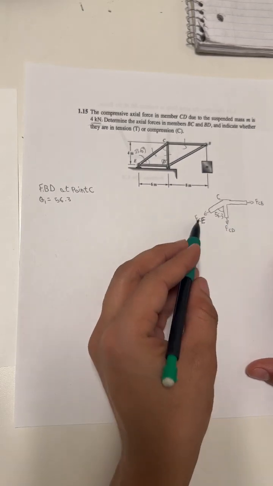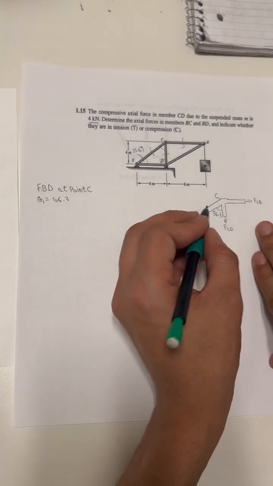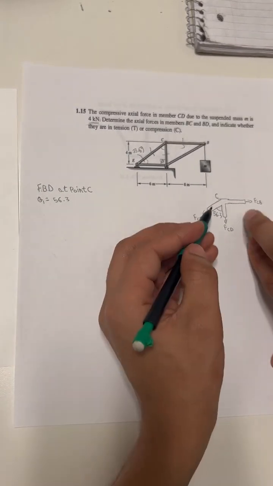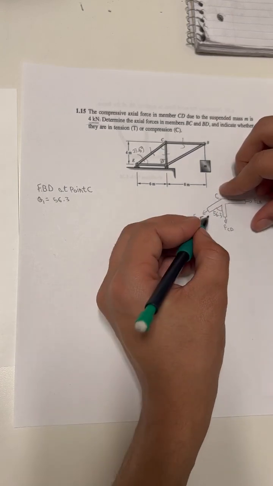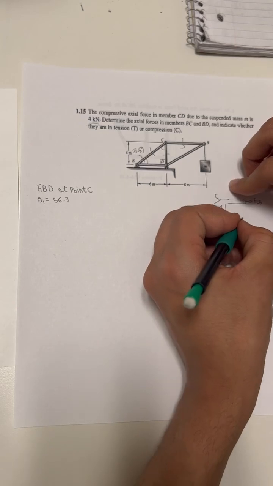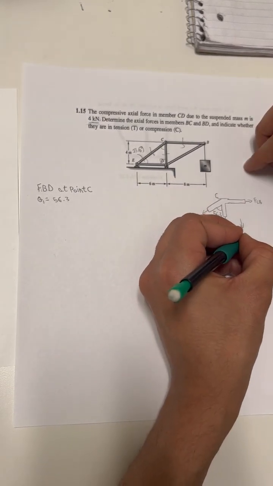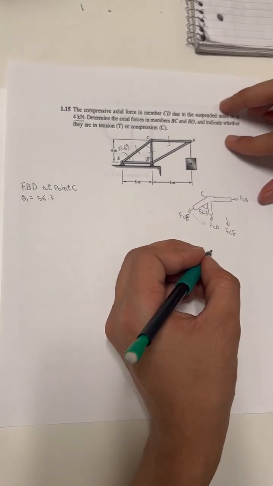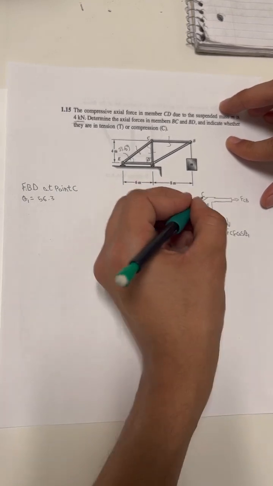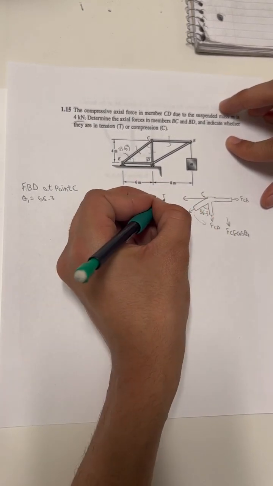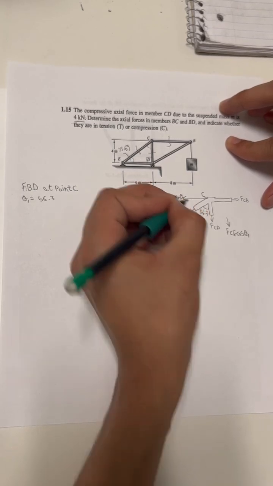Let's make FCE components along the x-axis and y-axis. As I mentioned in the last video, you see this angle, there's a force. If you want the force to go that way, it will also be going down: FCE cosine theta 1, and here FCE sine theta 1.